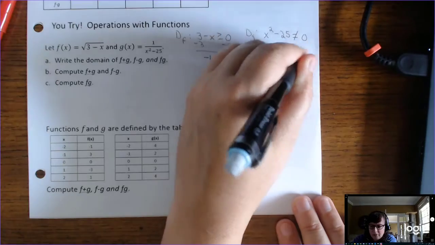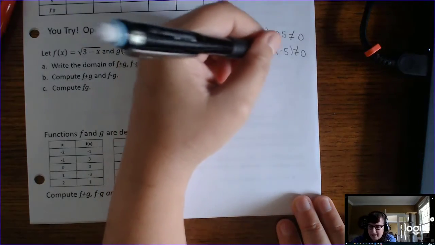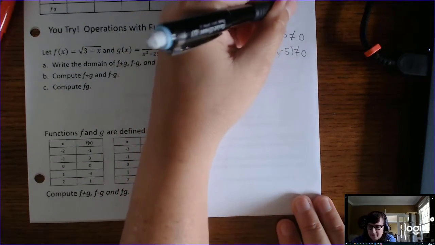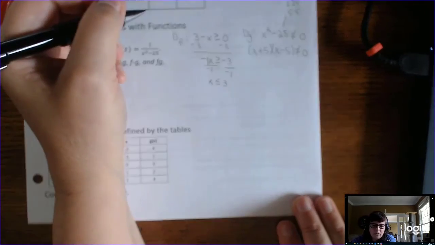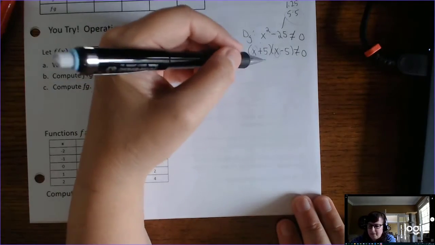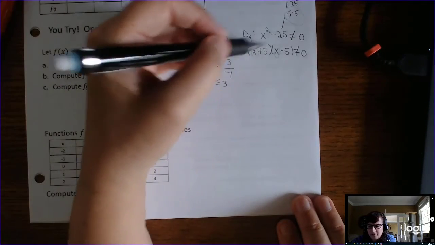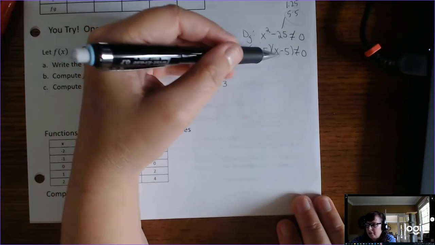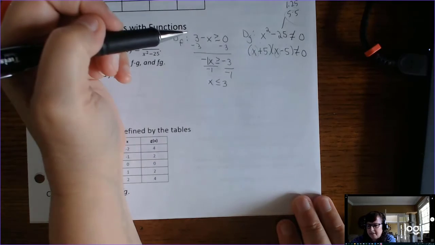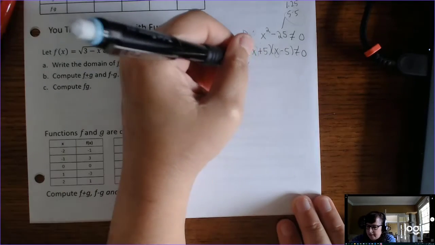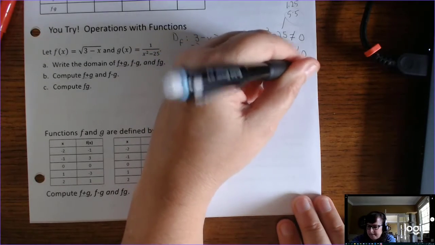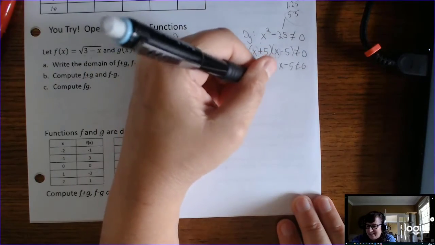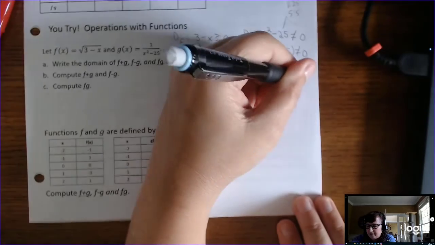Now you can do it with trial and error, but you know that. And then 25 is 1 and 25, or 5 and 5. And I've told you to do the ones that are close together. So if you've got a perfect square here, it's just going to be the same binomial except one's a plus and one's a minus. Anyway, then you set each of these not equal to 0. And x cannot equal negative 5, and x cannot equal 5.